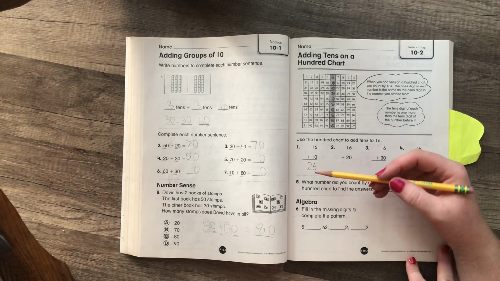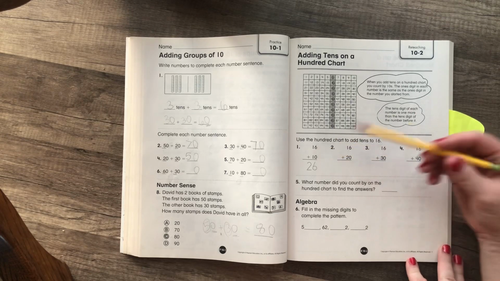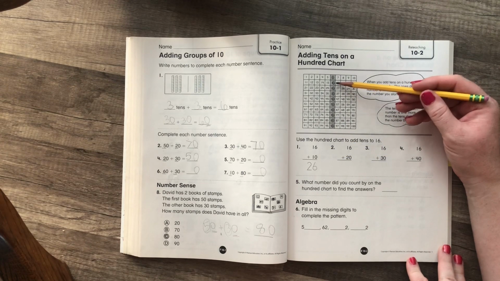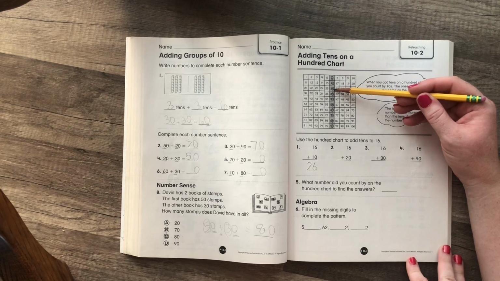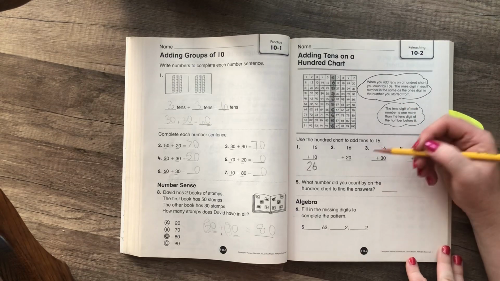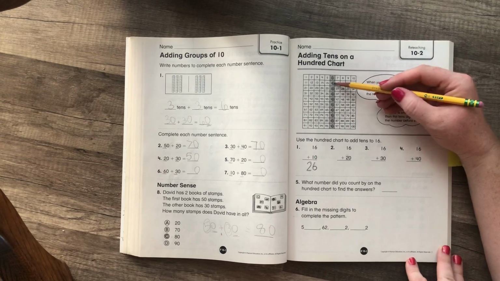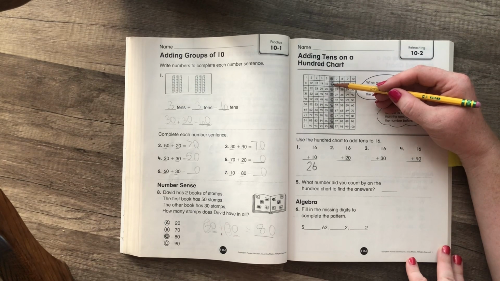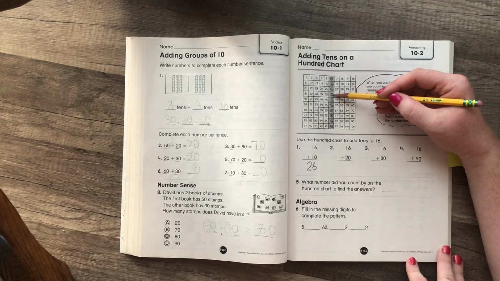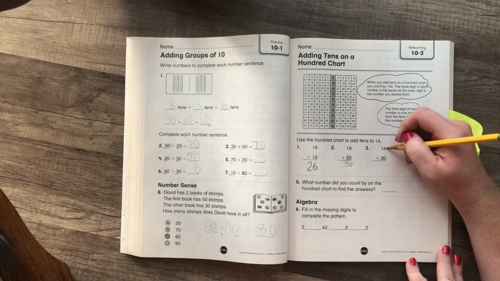Let's go down here to number 1. Use the 100 chart to add tens to 16. Starting at 16, we're adding 10. Remember, when you're adding 10, we're going down one row, so 16 plus 10 is 26, just like the example. Now let's do 16 plus 20. 20 means we're going to go down 2 rows. Go to 16, and count down 2 rows. 1, 2. What number did we end with? 36. Very good.